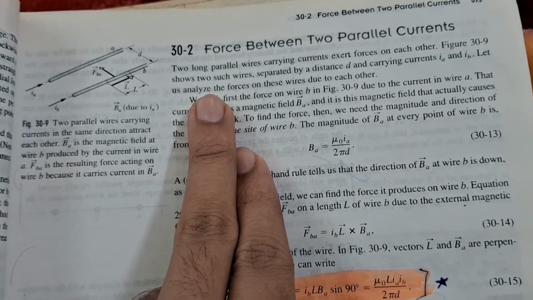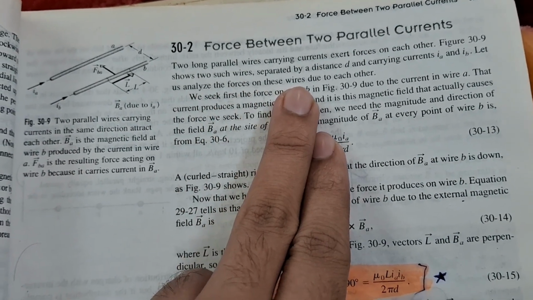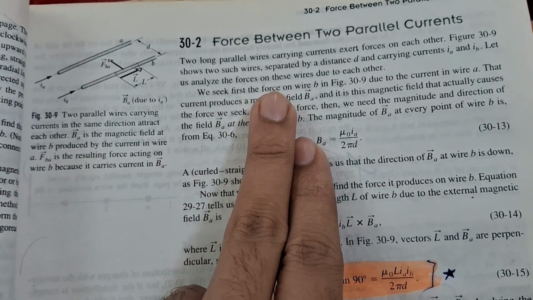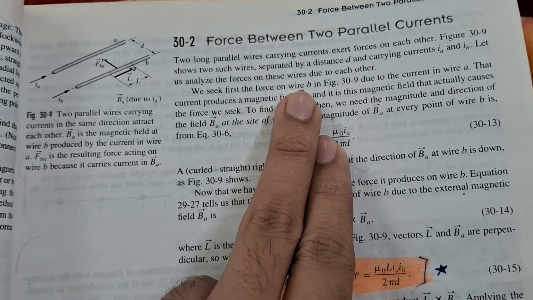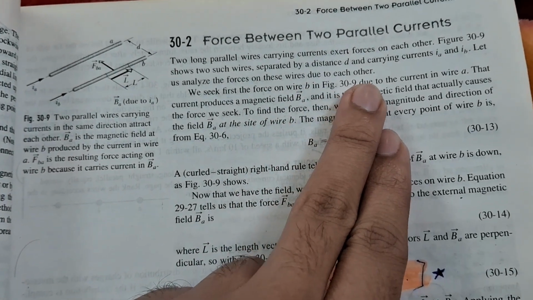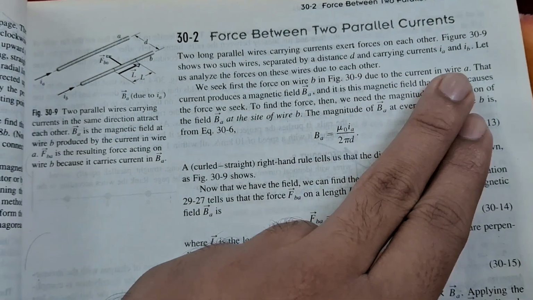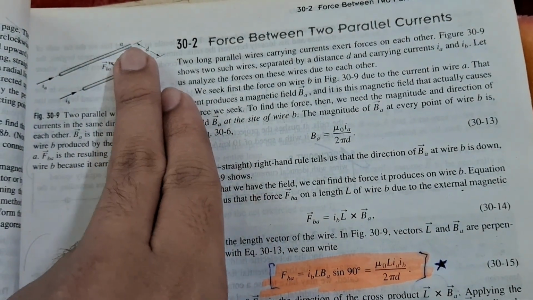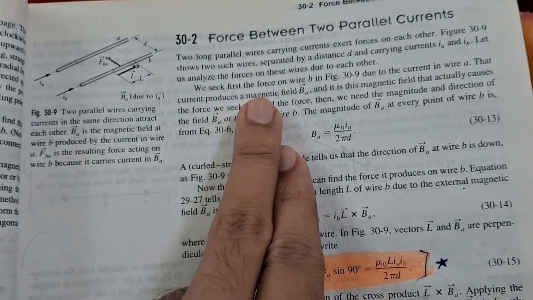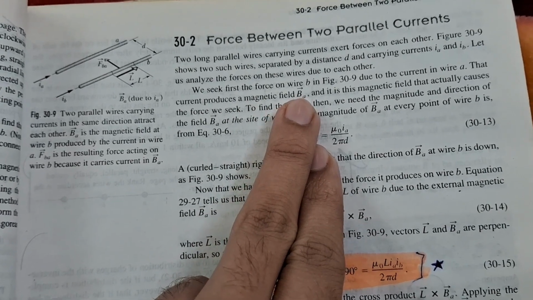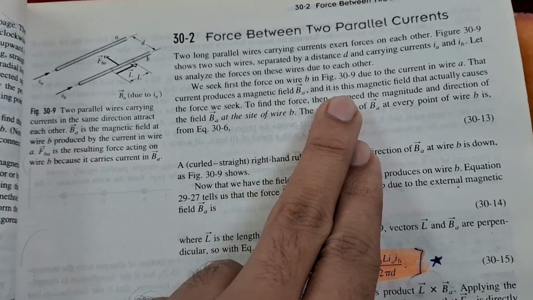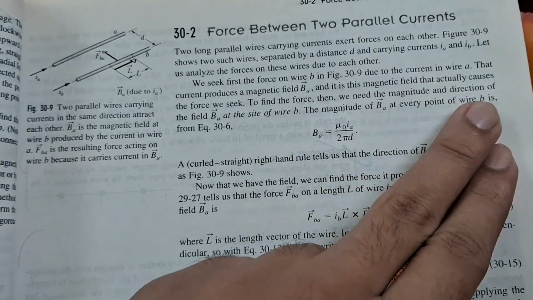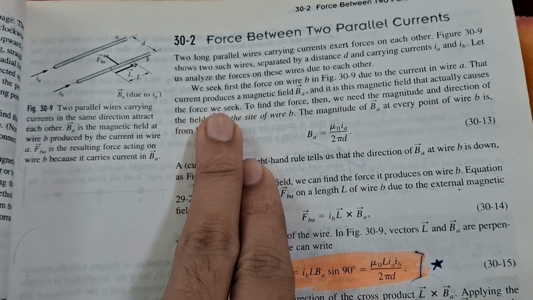Let us analyze the forces on these wires due to each other. We seek first the force on wire B in figure 39 due to the current in wire A. That current, the current in wire A, produces a magnetic field vector BA, and it is this magnetic field that actually causes the force we seek.